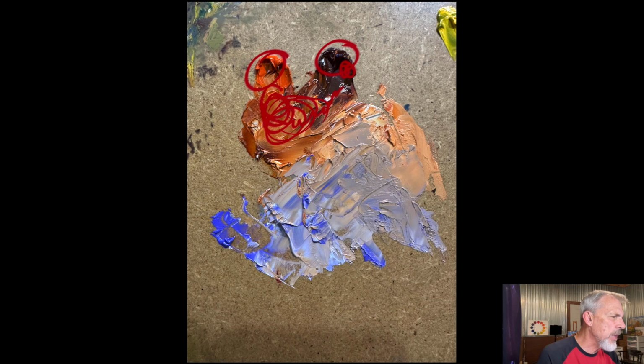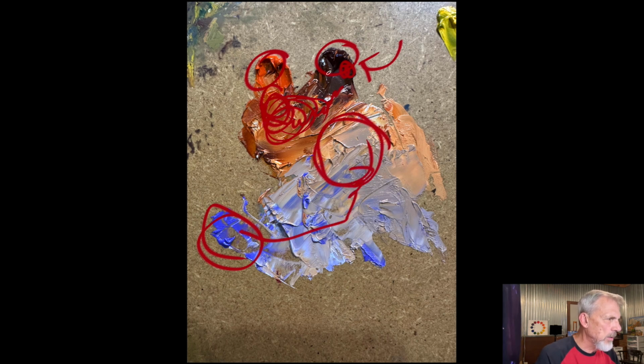More burnt sienna in the shadow with some ultramarine blue added to it to cool it down, or violet. And here's the violet, the dioxazine purple, with white added to it to make it lighter. And I'm adding that if I want to gray down this orange and burnt sienna. This is all for the lights right now.